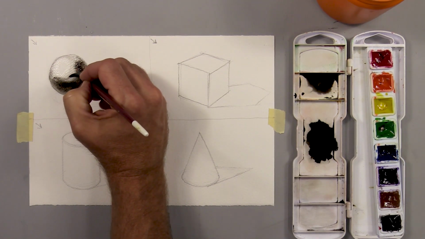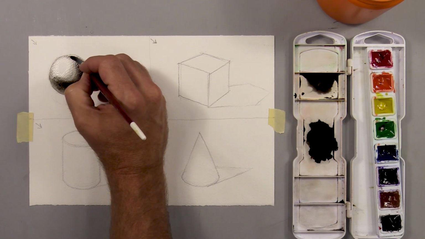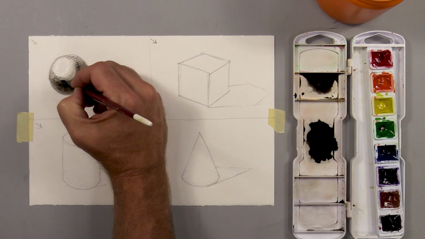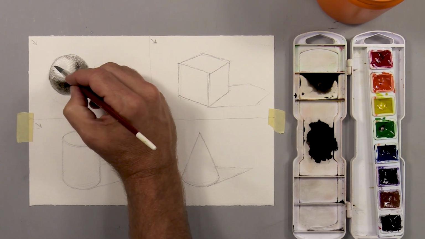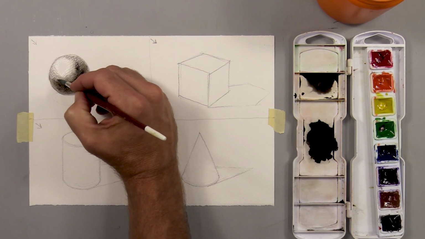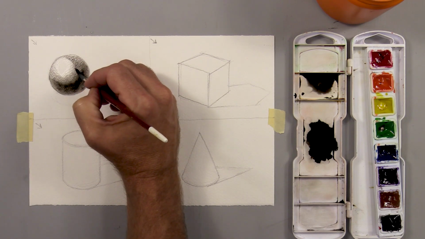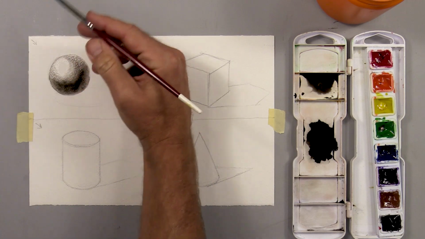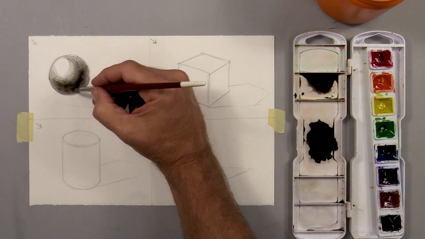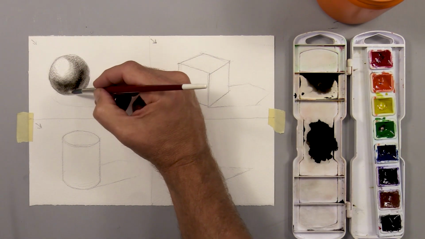And it's a little dark around the edges, so what I'm going to do is clean off my brush, dry it off. I'm going to use a lift out technique and soak up a little bit of the dark edges to lift out some of the paint on the bottom right of the sphere to create the effect of reflected light.